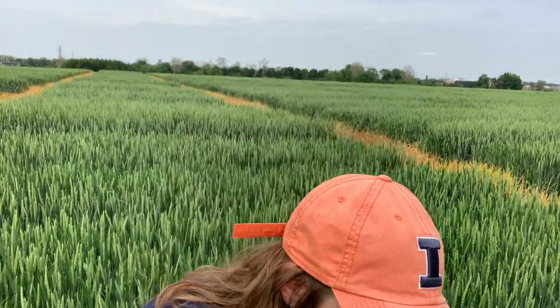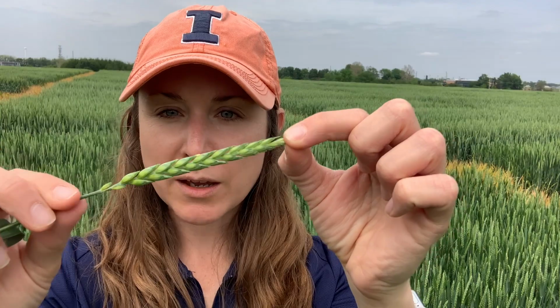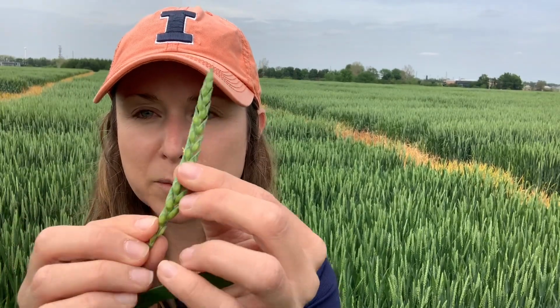So first, just some basics. Okay, so this is a wheat spike, and on that wheat spike we have spikelets. Each one of these structures that you see on either side as you go up the spike, each one of those is called a spikelet, and inside the spikelets, grains are going to form.